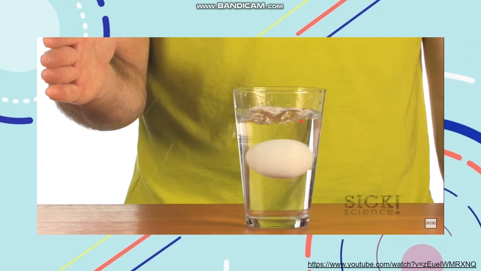And thanks to the water in the glass, the egg is totally safe. It's not gonna break because the water stops it falling to the end of the glass. So that's why we can do this experiment. So try this at your own house. If you're afraid of breaking your egg, try with a plastic egg, or you can try with some plastic toys.